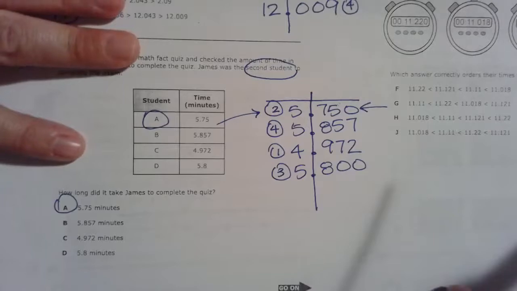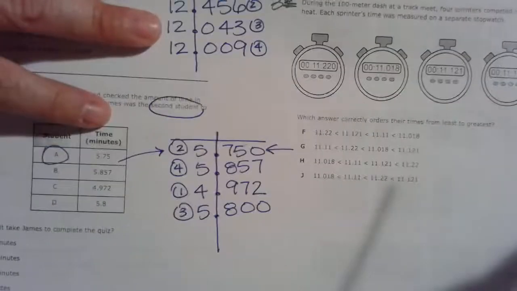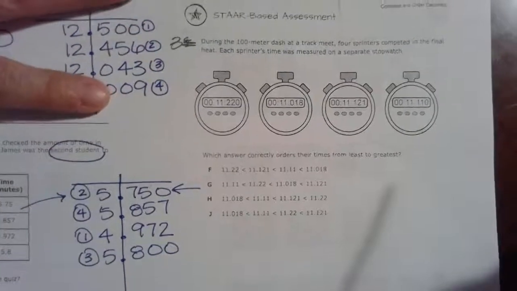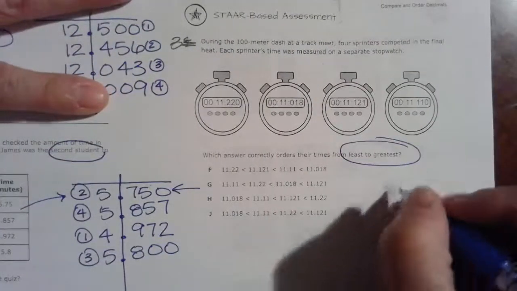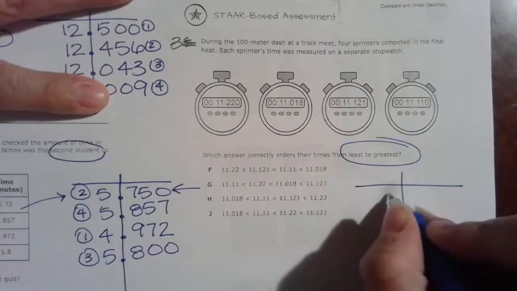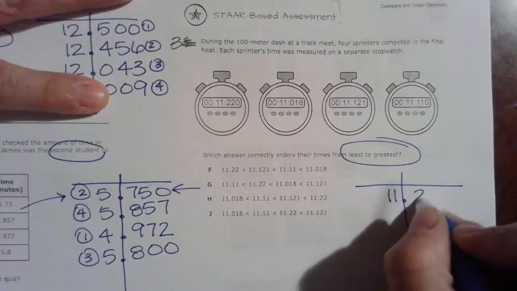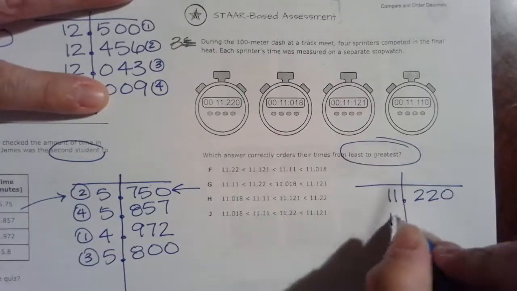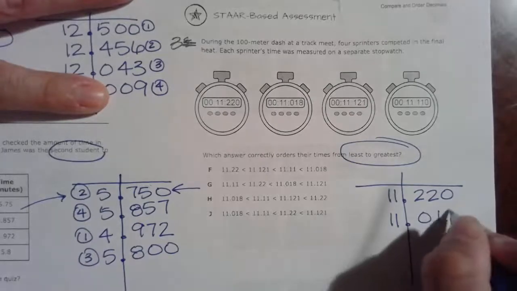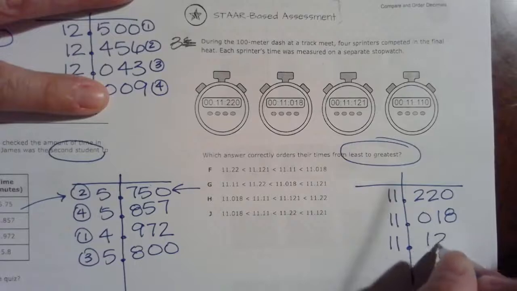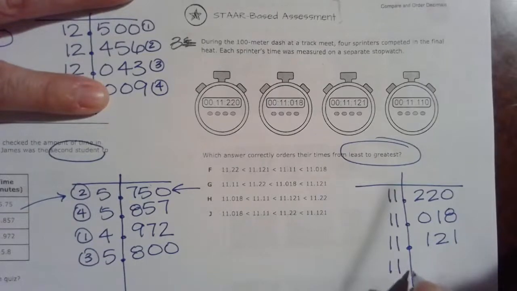Alright, number 3. Again, you wanted to put these in order from least to greatest. So we put it on a T-chart. Our first clock shows 11 and 220 thousandths. The next one shows 11 and 18 thousandths. Then 11 and 121 thousandths. And then 11 and 110 thousandths.